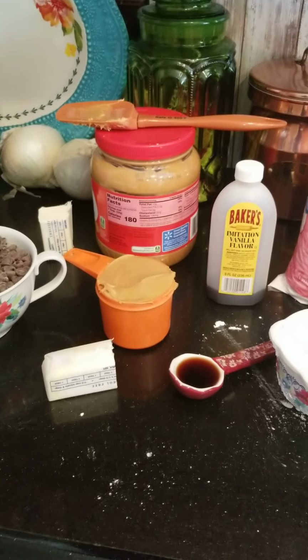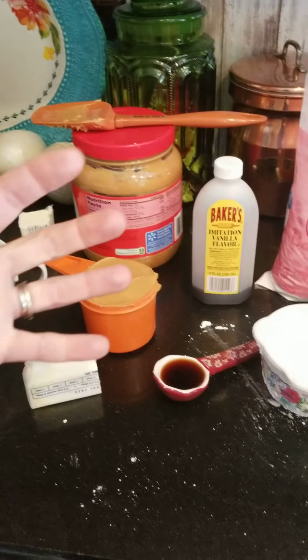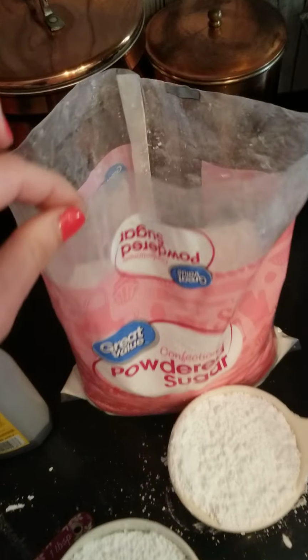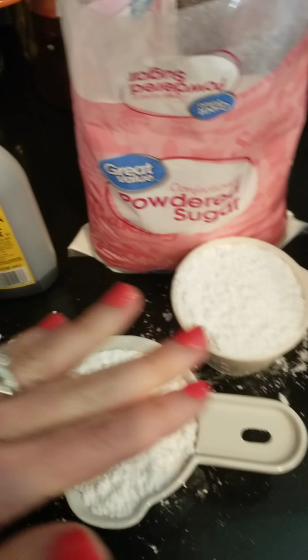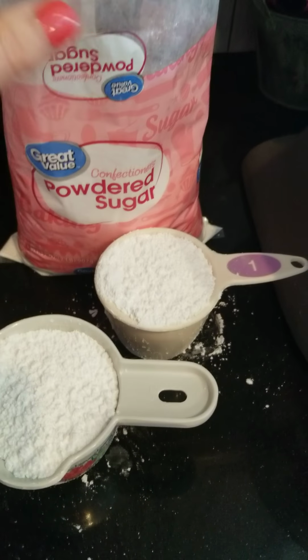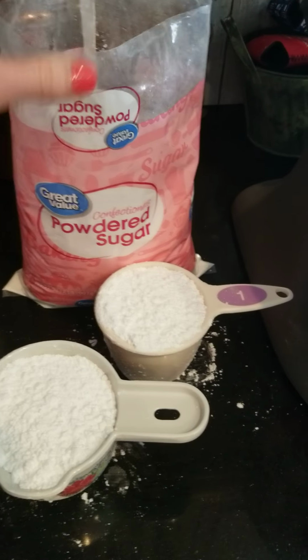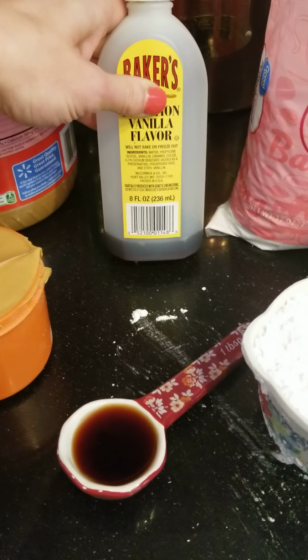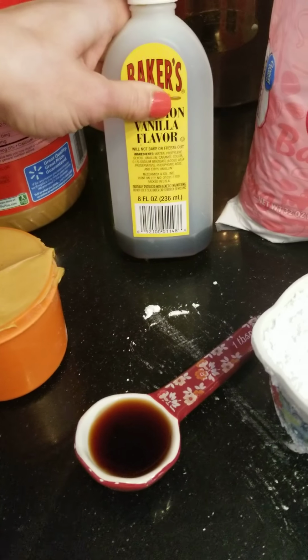So of the things that I have, let's think about if I were to measure this out again, would I have 2 more cups of powdered sugar in this bag? Yes. So would I run out of powdered sugar? No. Do I have more vanilla that could be used for another batch?